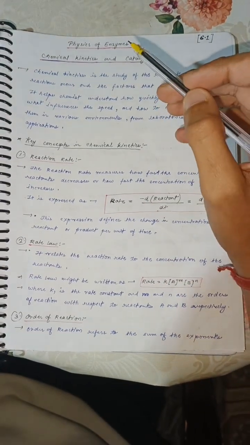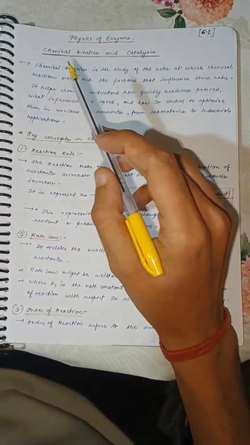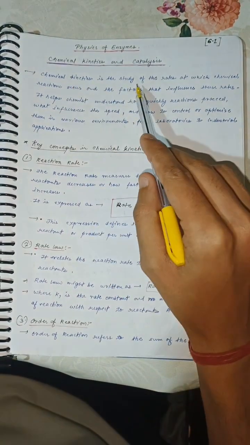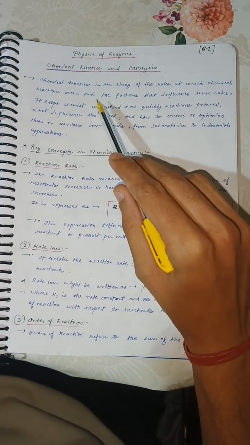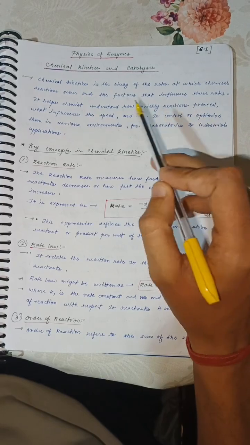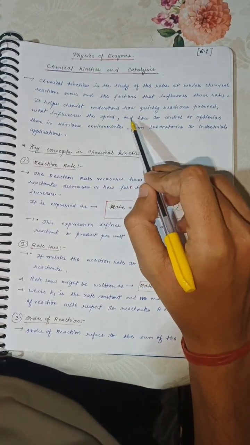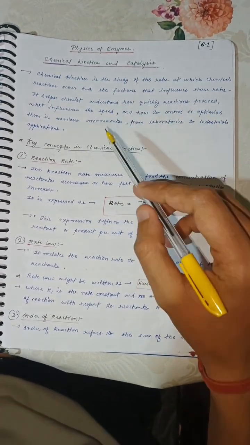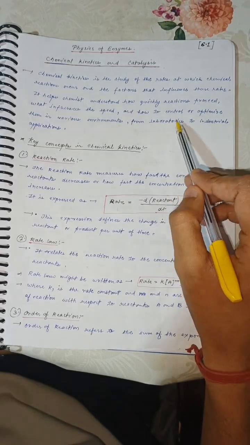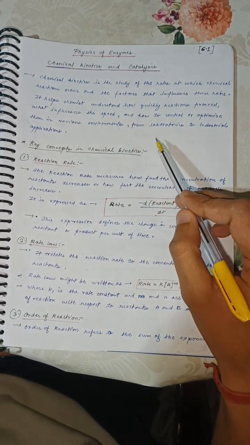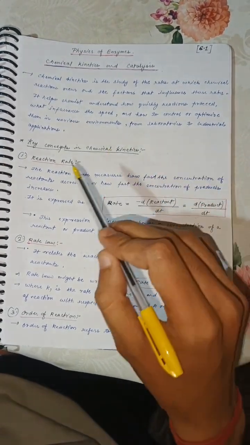Today my topic is chemical kinetics and catalysis. So, chemical kinetics is the study of rates at which chemical reactions occur and the factors that influence these rates. It helps chemists understand how quickly reactions proceed, what influences the speed, and how to control or optimize them in various environments from laboratories to industrial applications.